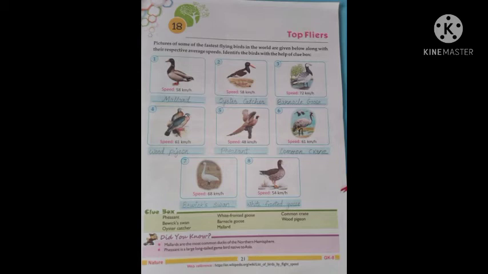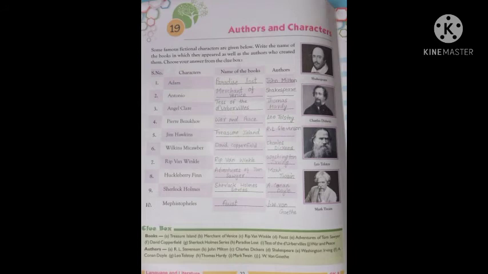So now we will move to our next lesson, that is lesson 19, authors and characters. Let us start. Some famous fictional characters are given below. Write the name of the books in which they appeared as well as the authors who created them. Choose your answer from the clue box. Okay, here some pictures are given of authors.